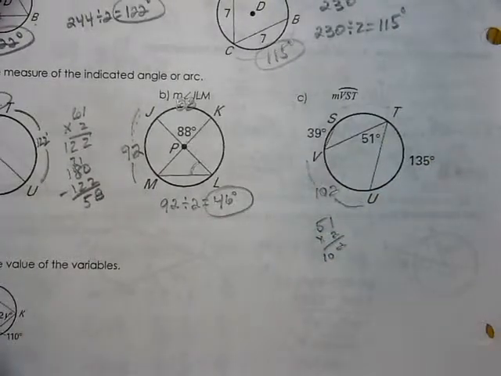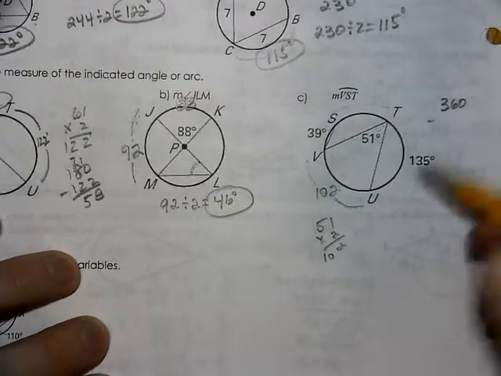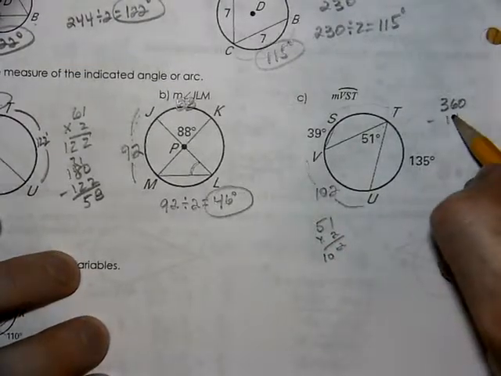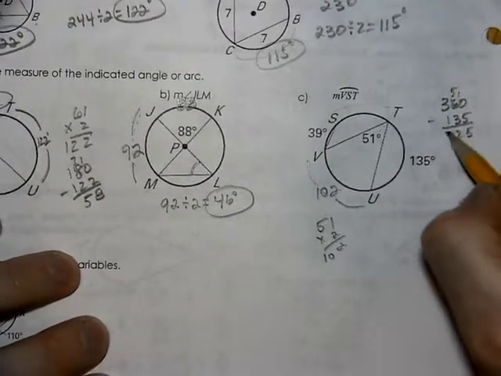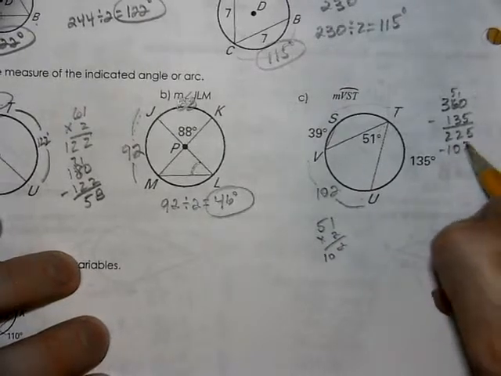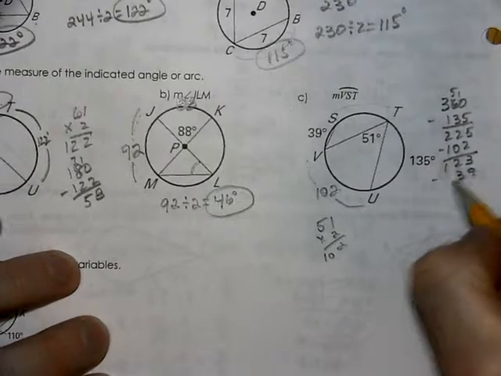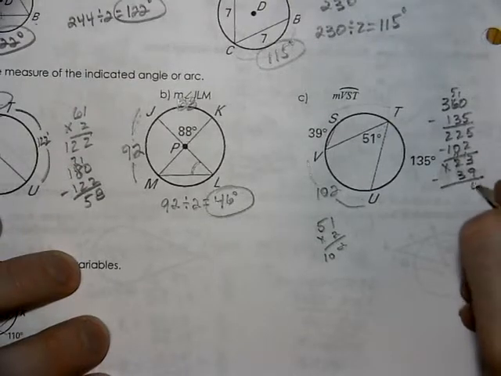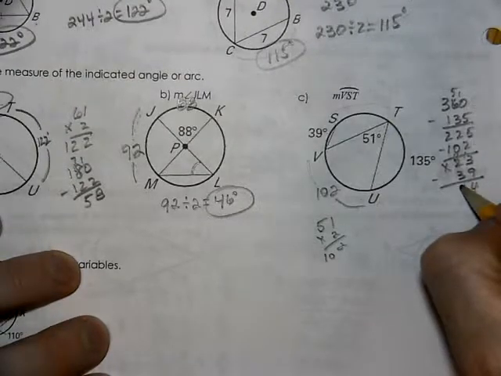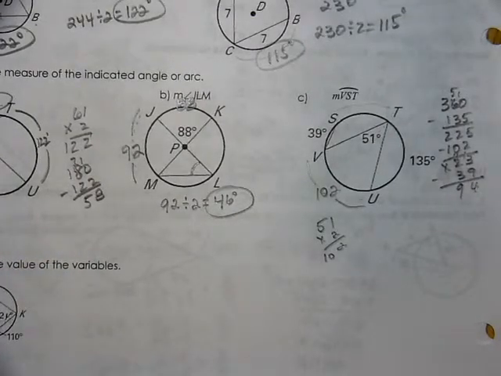So that's 102. 360 is around the whole thing. I can subtract the 135, subtract the 102, subtract the 39, and I'm left with 94.